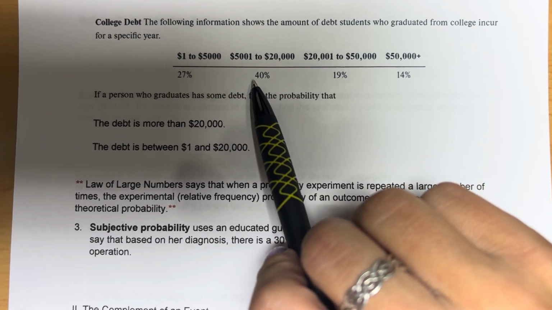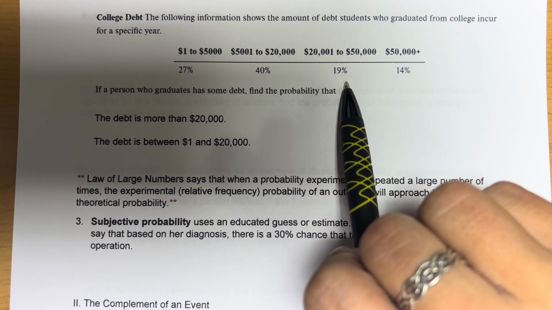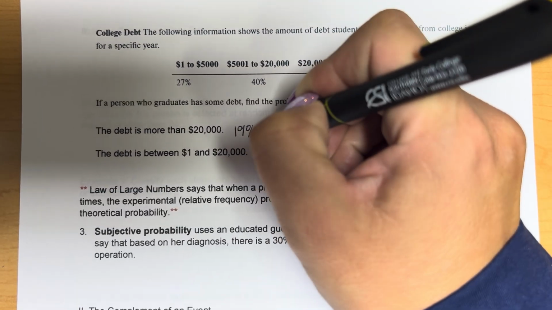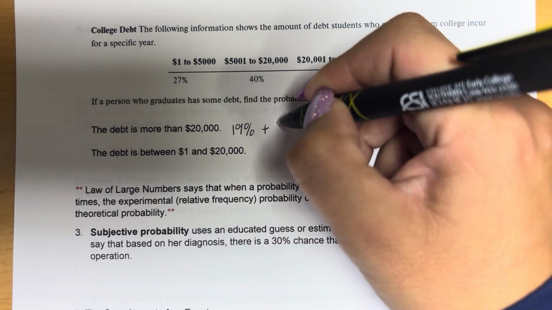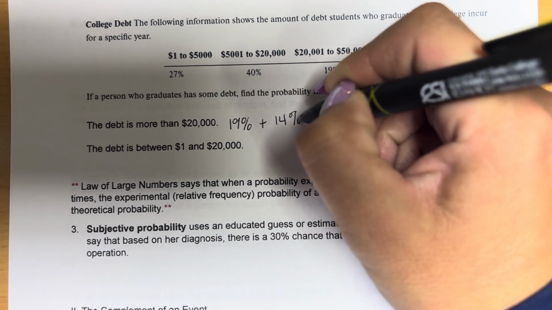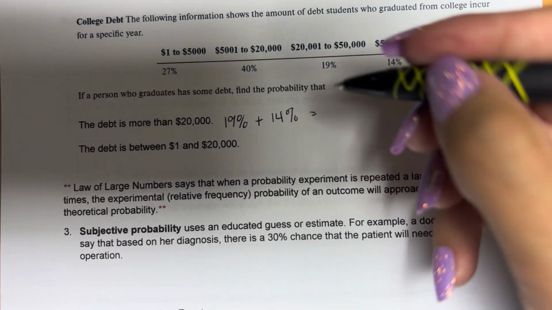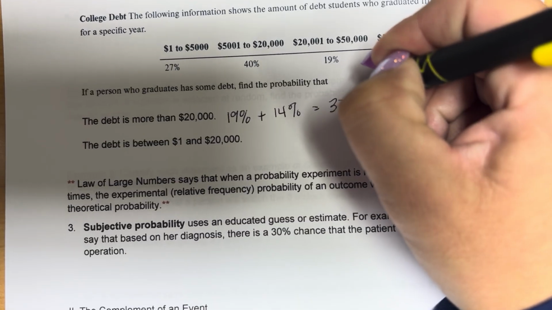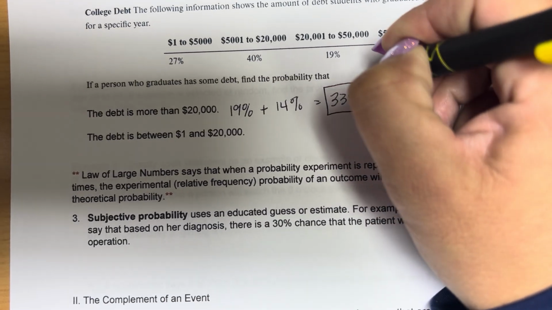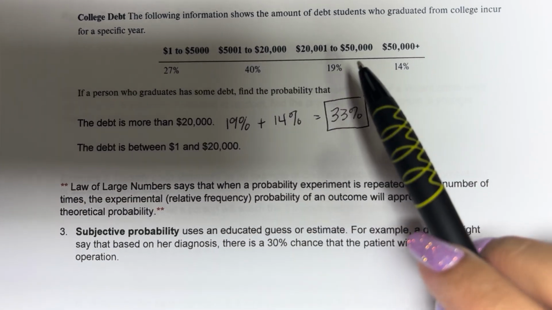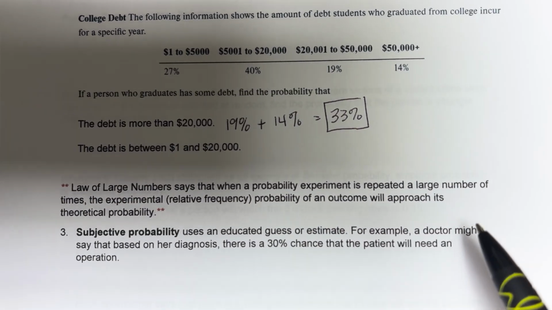Okay, so more than 20,000, that would be this one and this one. So we'd say 19% plus 14%, that equals 33%. Okay. So 33% of our sample has more than $20,000 in debt.